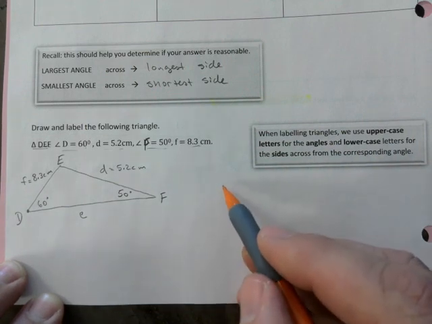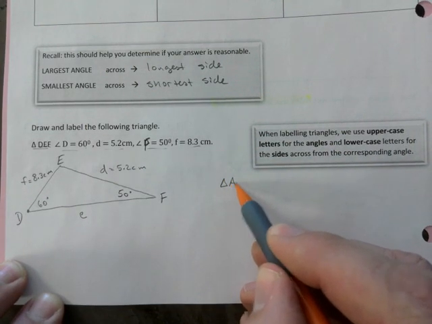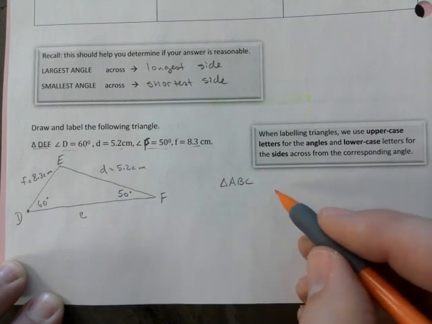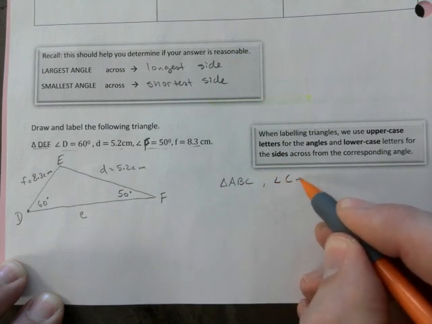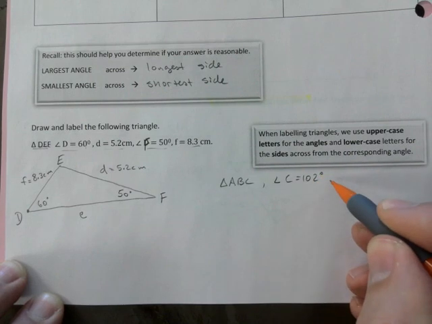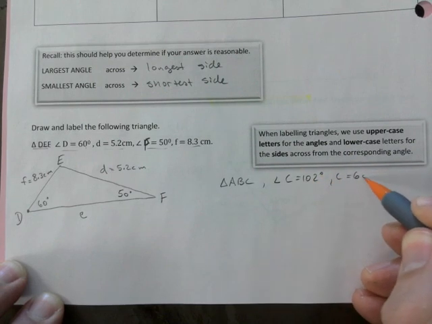Can I just give you one more here? This is the only time that I care about how you draw it. Just copy this here.